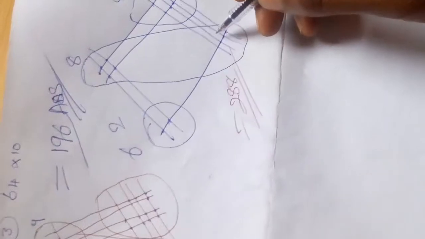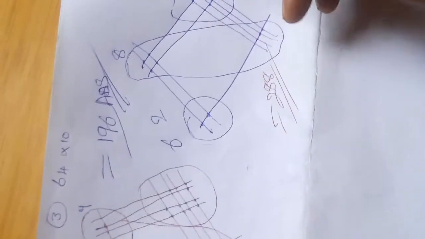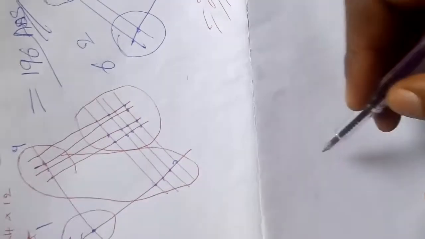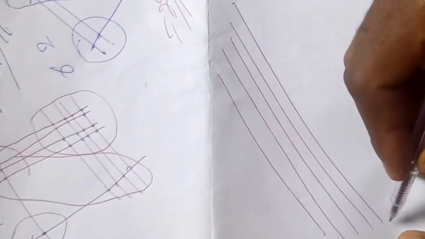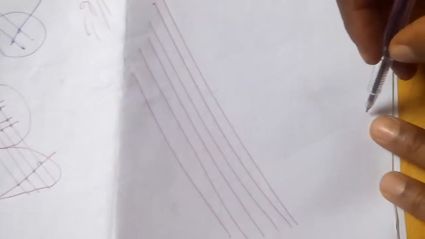All right, so another interesting part is when it involves 0. 0 is another interesting part of this calculation. All right, let's take a look at 64 times 10. 64 times 10 is very simple, but let's see what it gives us. You rule 6 times, then you skip a bit and rule 4 times.